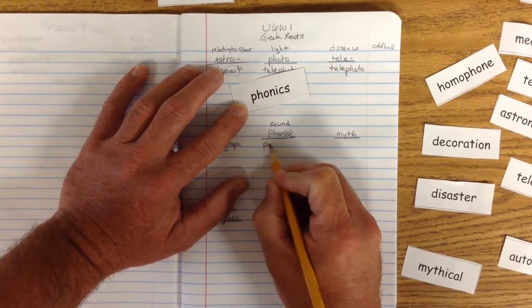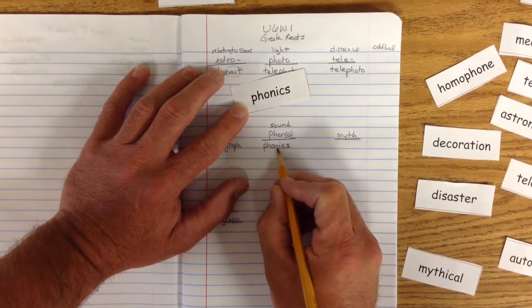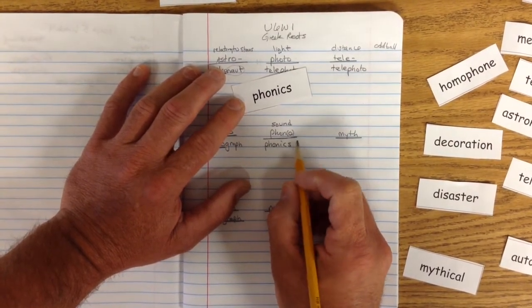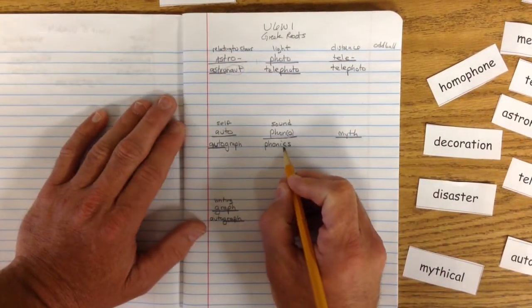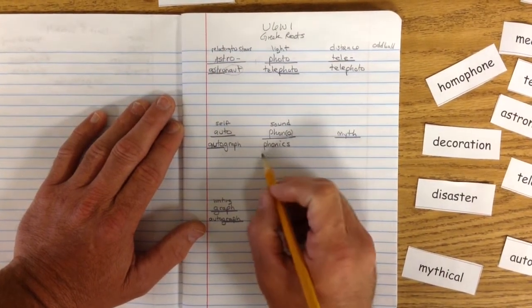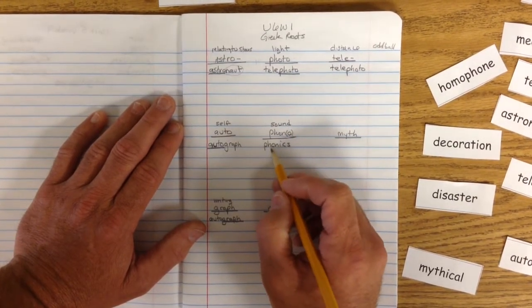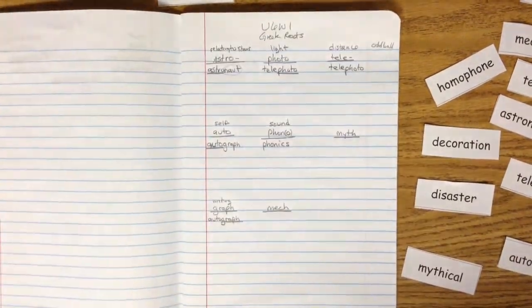Okay, so phonics has to do with sounding out letters, sounding out words. Phonics. I don't know why they would do phonics as sound when, okay, forget it. Phonics is how we say that, all right?